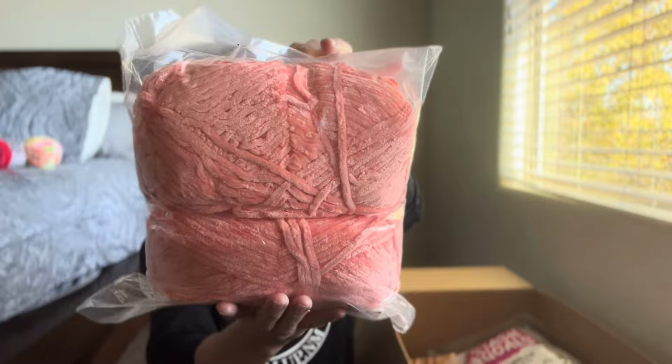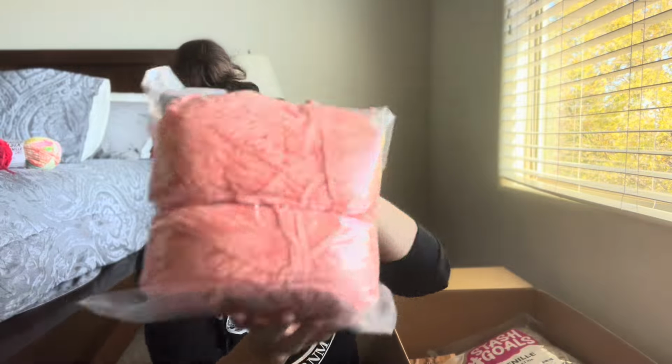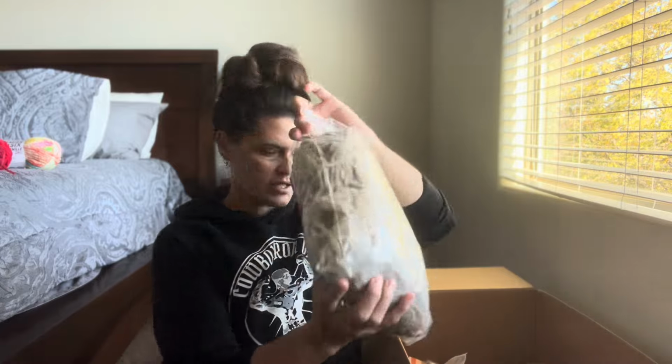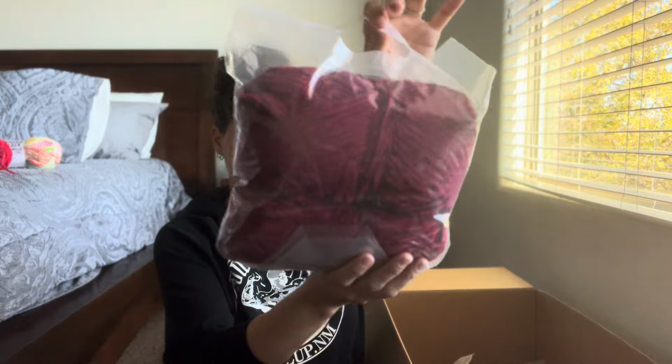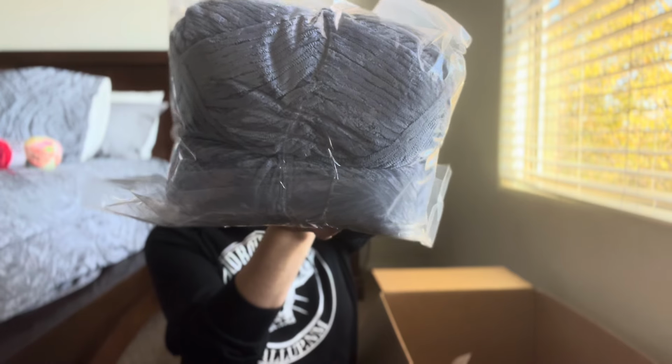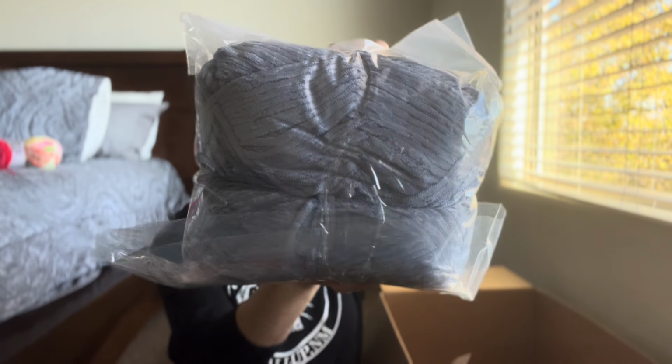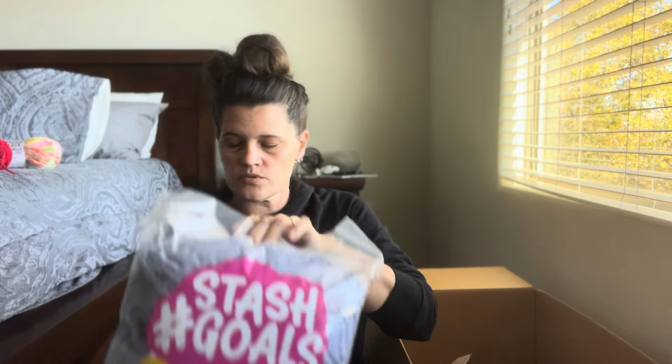Okay, salmon. Got the salmon color. Here's another one of tan. I guess I got 2 of those because I know I want to make more bears. I got this burgundy. So all of the brighter colors I'm thinking of using as the hoodies, obviously. And then I got blue. All of those are the stash bowls. So awesome. Wow, that's a lot of yarn.